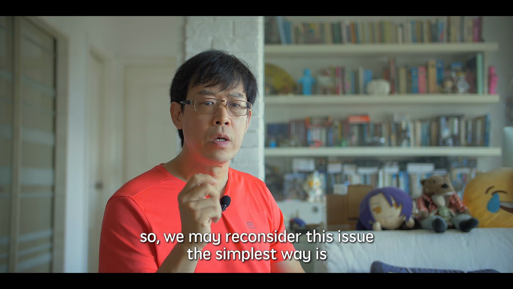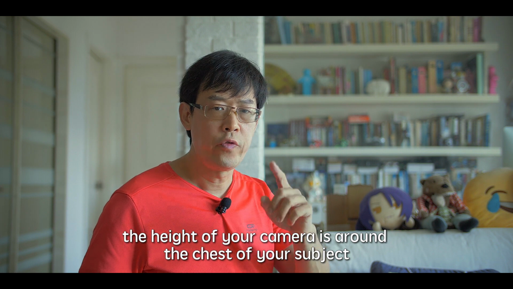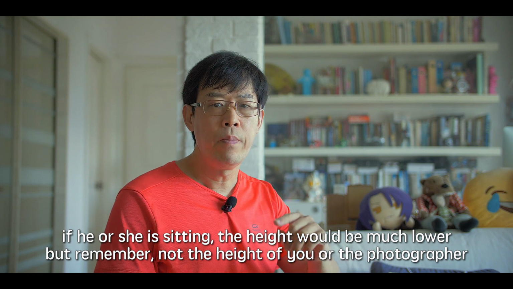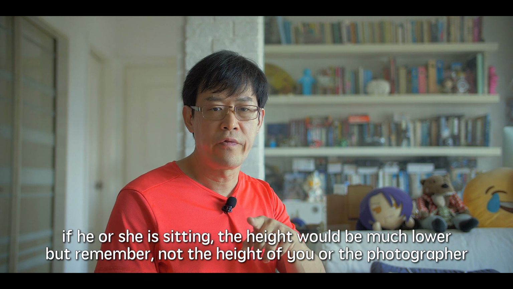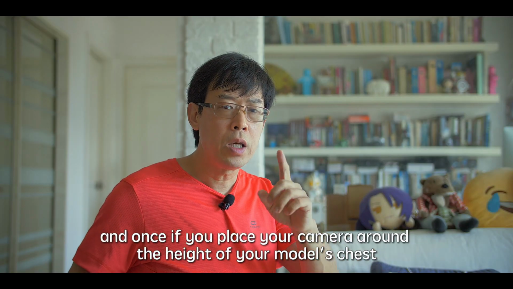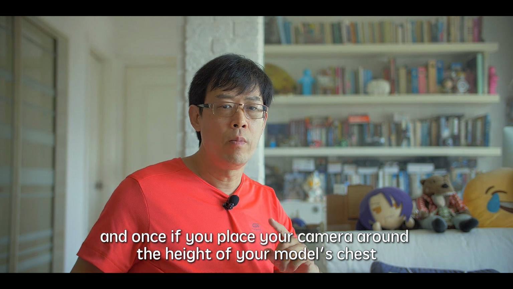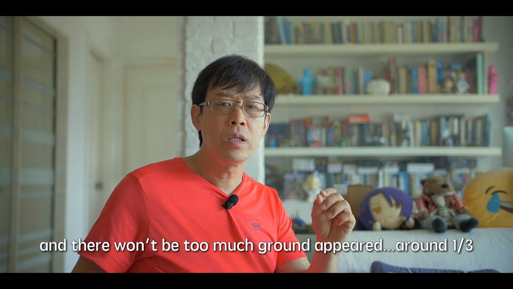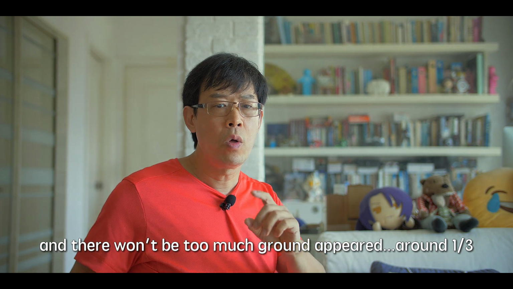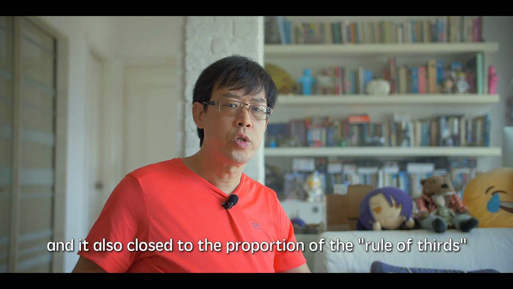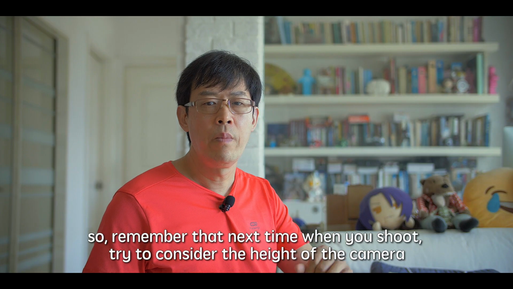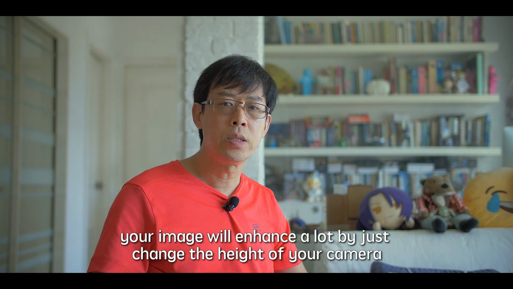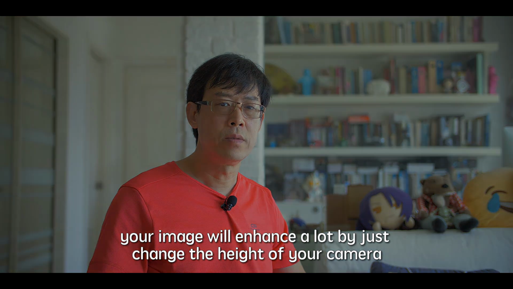The simplest way is the height of your camera is around the chest of your subject. And if he or she is sitting, the height would be much lower. But remember, not the height of you or the photographer, since I don't know your height. Once you place your camera around the height of your model's chest, the vanishing point will then be at around the center of your image. And there won't be too much ground appearing, only around 1/3. And it is also close to the proportion of the rule of thirds. So remember that the next time when you shoot, try to consider the height of the camera. Your image will enhance a lot by just changing the height of your camera.